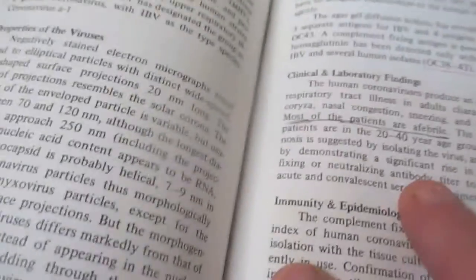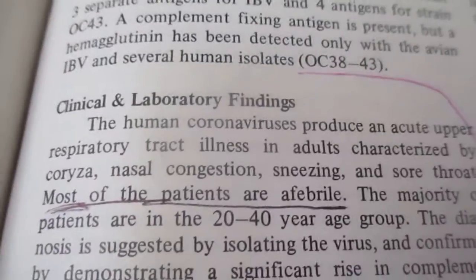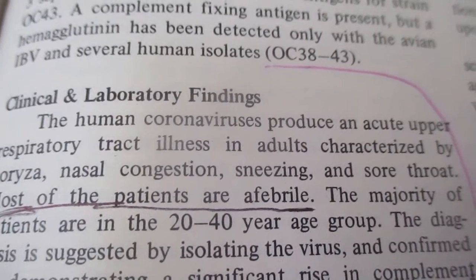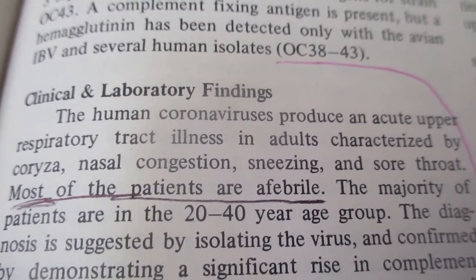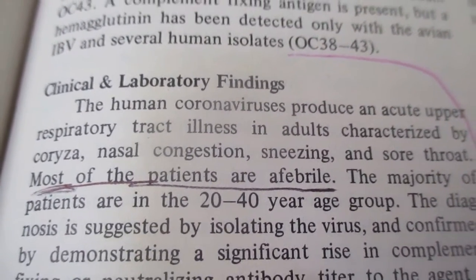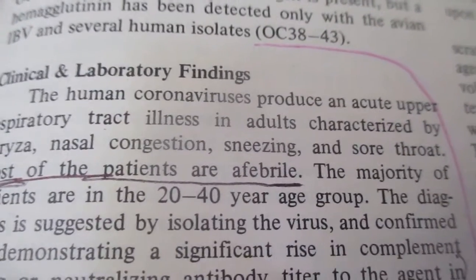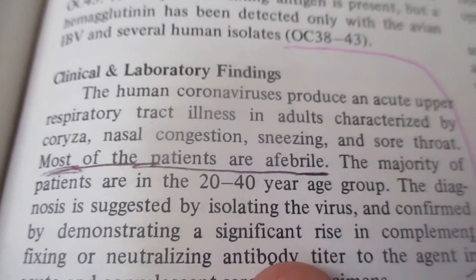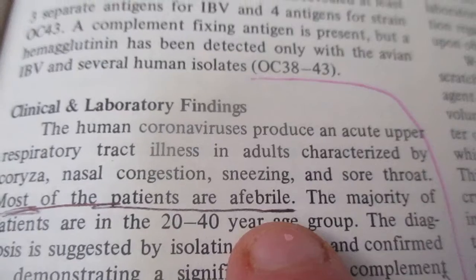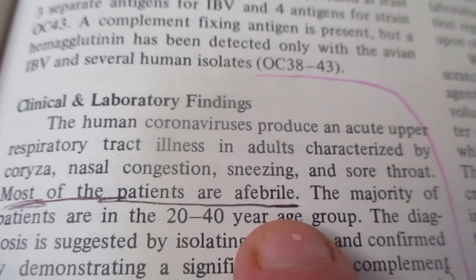Clinical and laboratory findings. The human coronavirus produced an acute upper respiratory tract illness in adults characterized by coryza, nasal congestion, sneezing, and sore throat. Most of the patients are afebrile. Well, I'm not a doctor, so I'll look that word up.